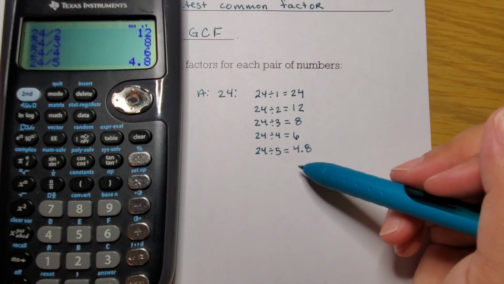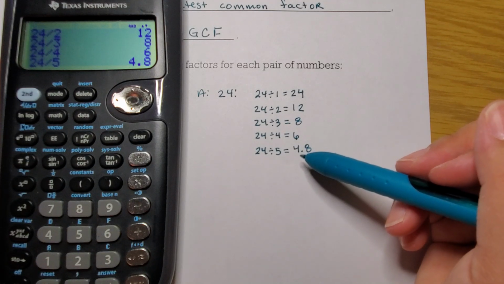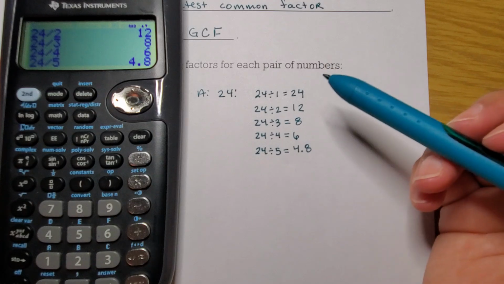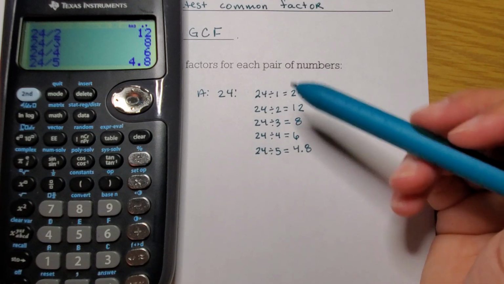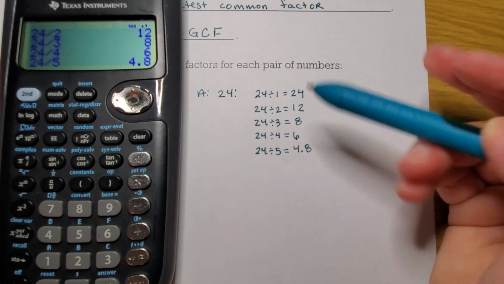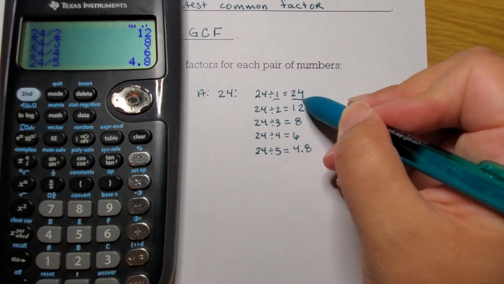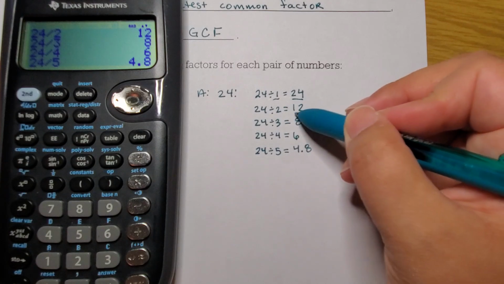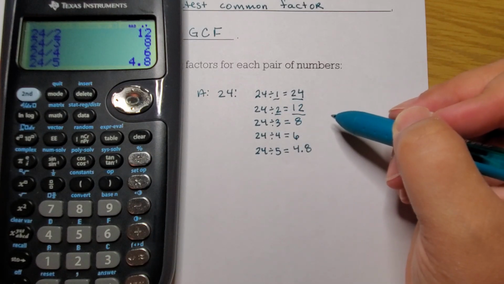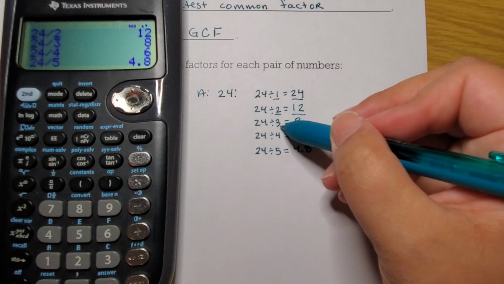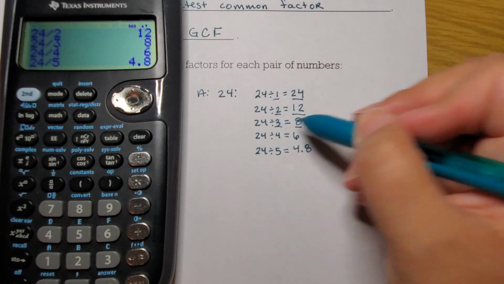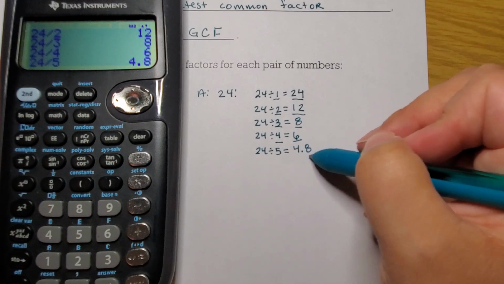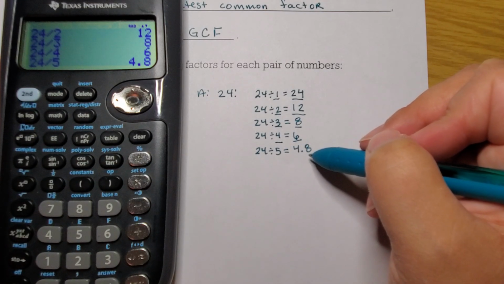And anytime I got a whole number, both the number I divided by and the answer are factors. So for example, since I got a whole number here, that means that 1 and 24 are factors. When I divided by 2, I got a whole number, so 2 and 12 are factors. When I divided by 3, I got 8. And by 4, I got 6. And by 5, here I got a decimal, so that means 5 is not a factor.